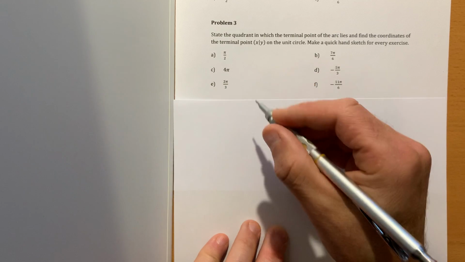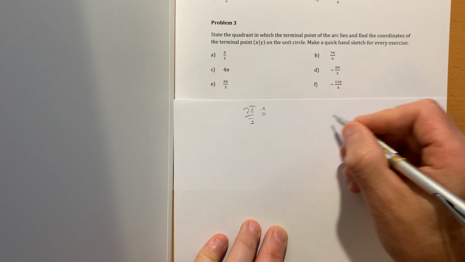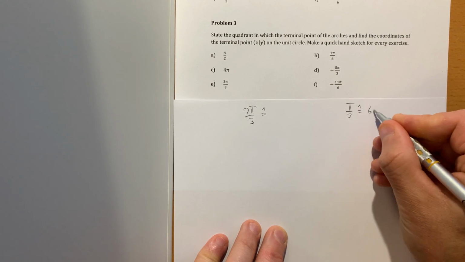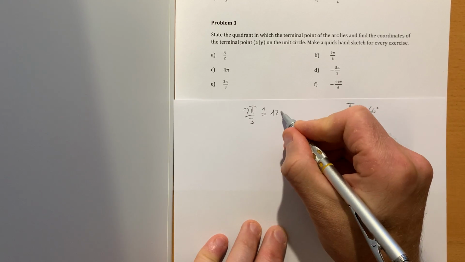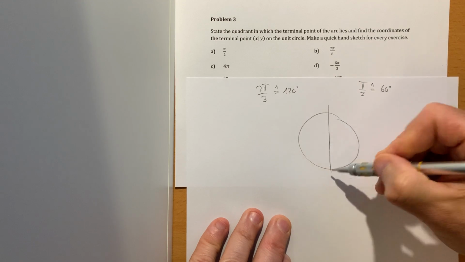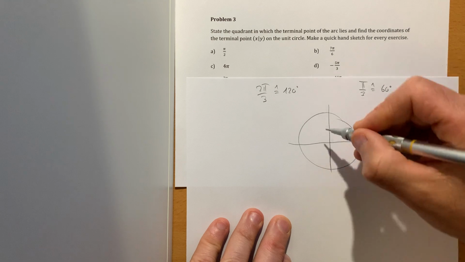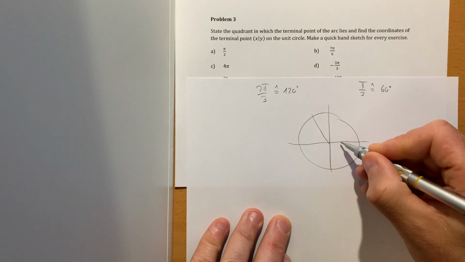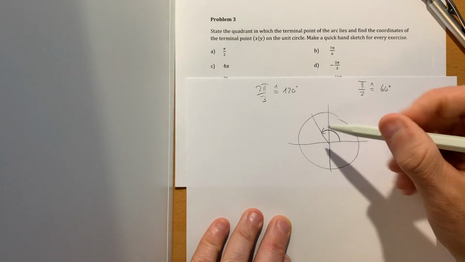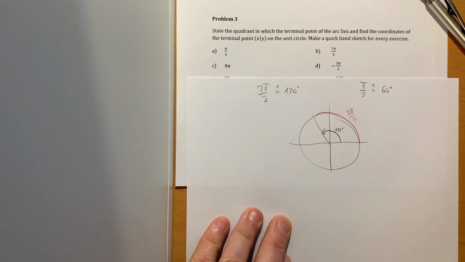So 2 pi thirds corresponds to 120 degrees. Look, pi thirds corresponds to 60 degrees, so this one corresponds to 120 degrees. So let's have this unit circle. 120 degrees is 90 plus 30, so something like this. This is 120 degrees, which means this arc length is 2 pi thirds.